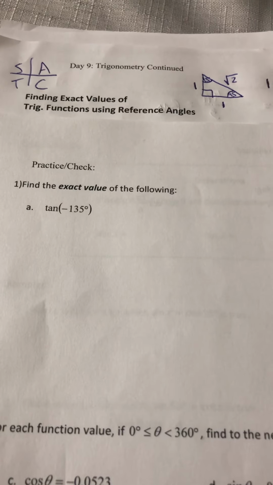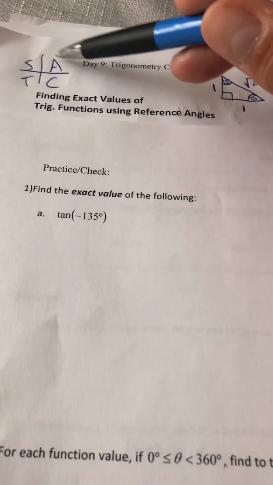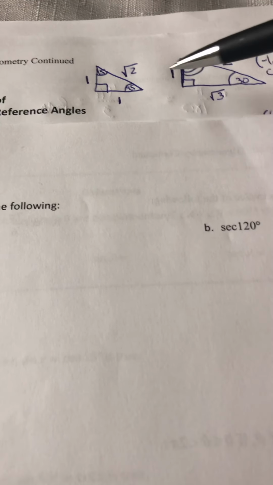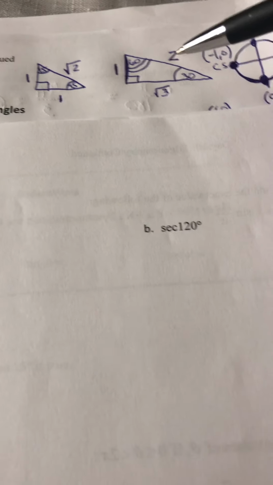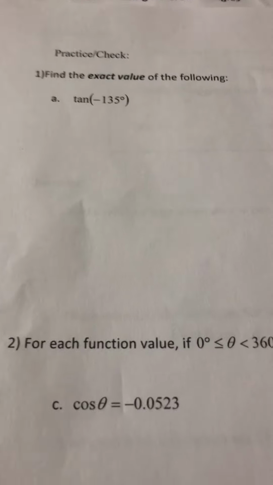The first thing you want to do is write down these charts. This is for signs: All Students Take Calculus. The 45-45-90 triangle, the 30-60-90 triangle, and the unit circle. So we're going to start off. We're going to use QRST for this exact value.